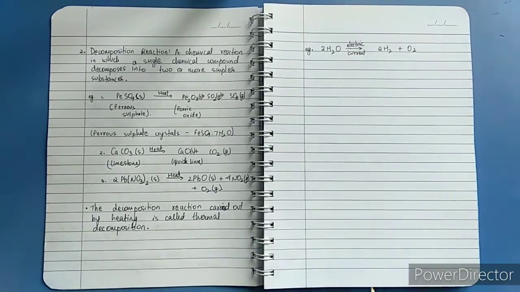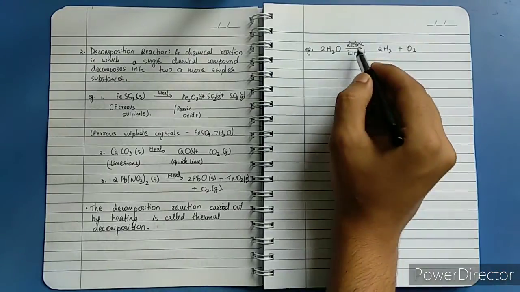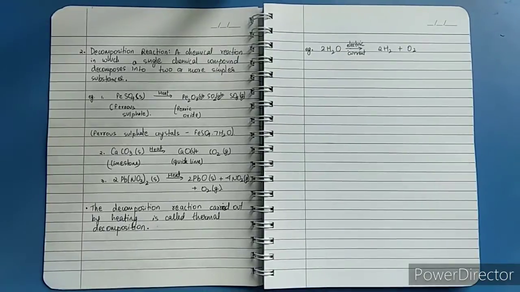So 2H2O gives 2H2 plus O2. So this decomposition reaction is carried out by electric current, and so it is also called as electrochemical reaction.